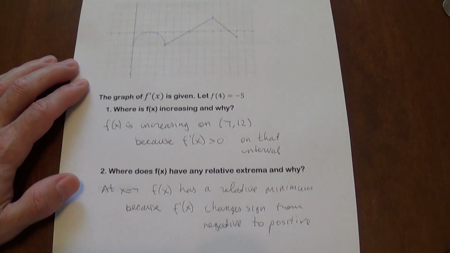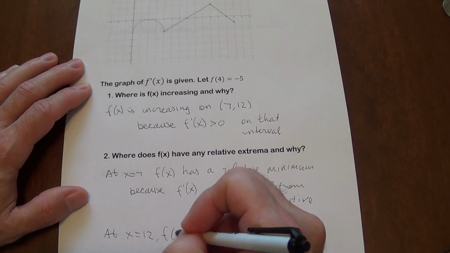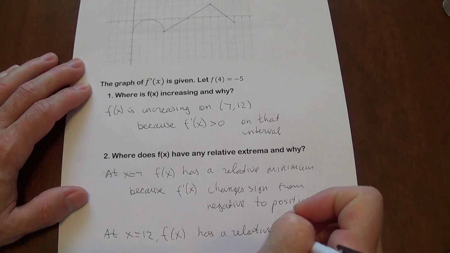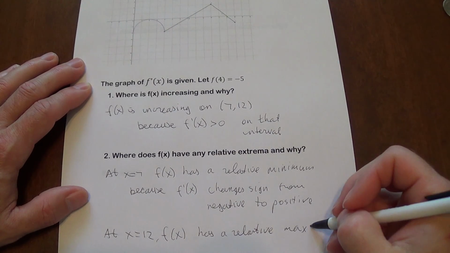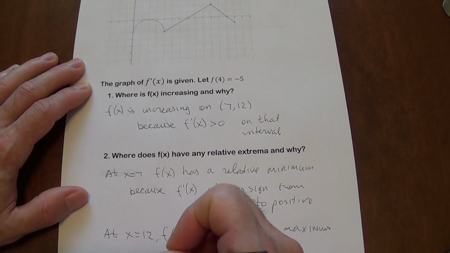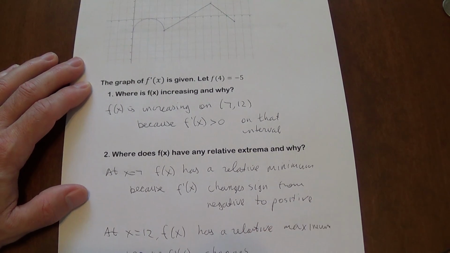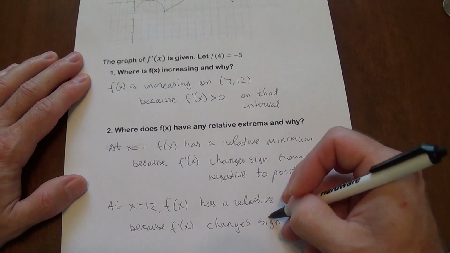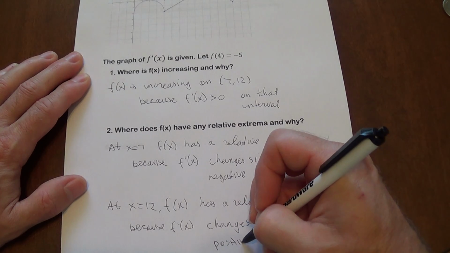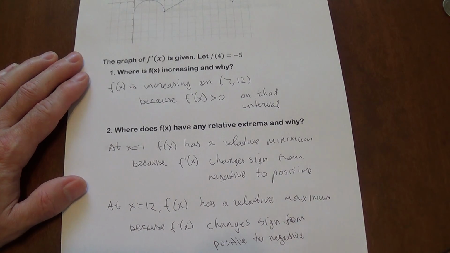Right here the sign of the first derivative changes from negative to positive, and here it changes from positive to negative. So at x equals 12, f of x has a relative maximum. Why? Because f prime of x changes sign from positive to negative.